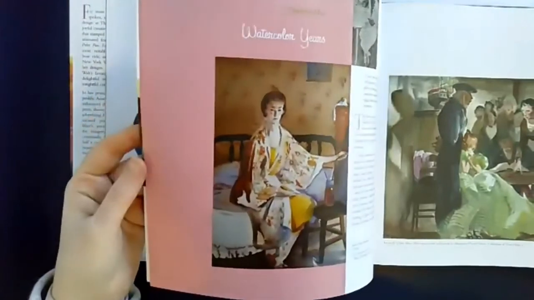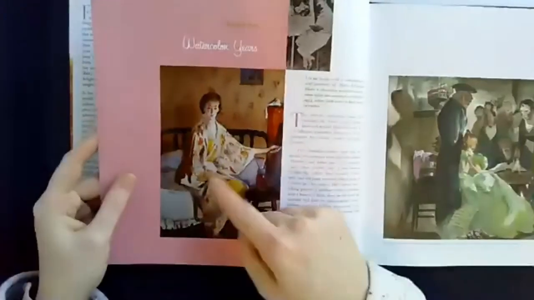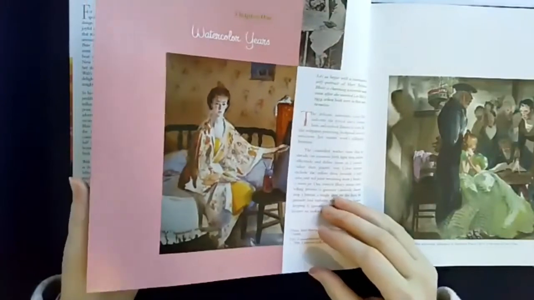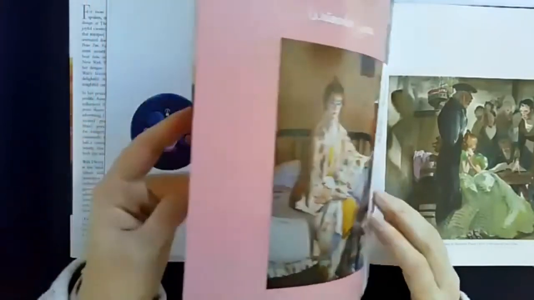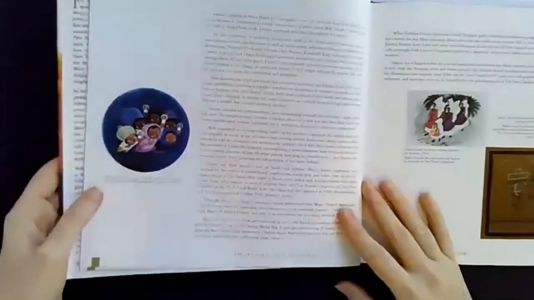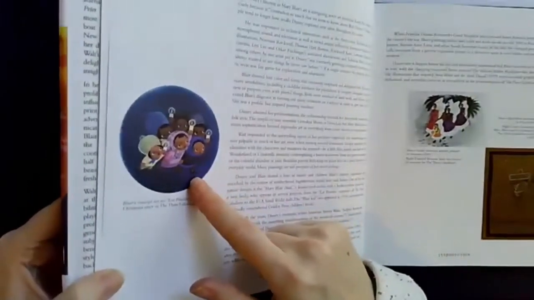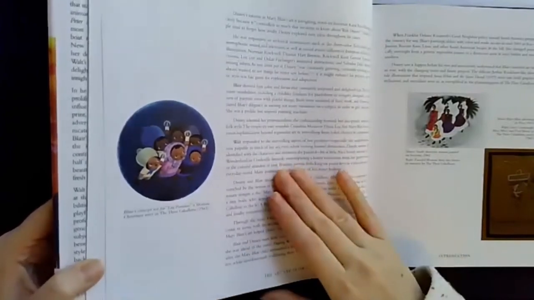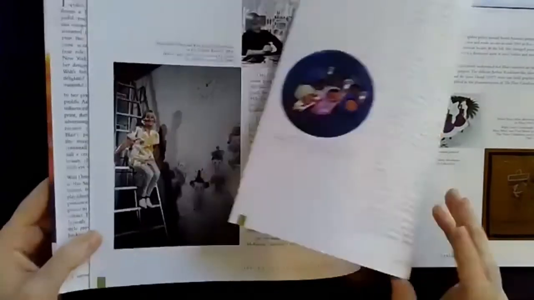Her use of light is really interesting in this, how striking the light is on her. Oh, here's The Three Caballeros right there. You can definitely see the Mary Blair child shape coming through in those little figures.